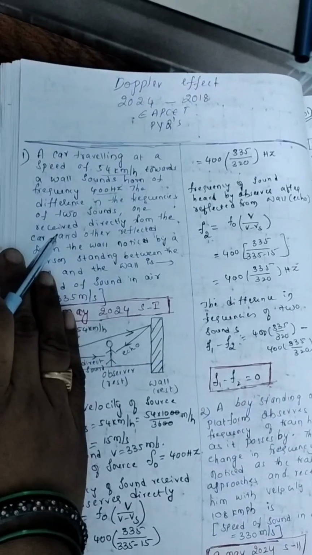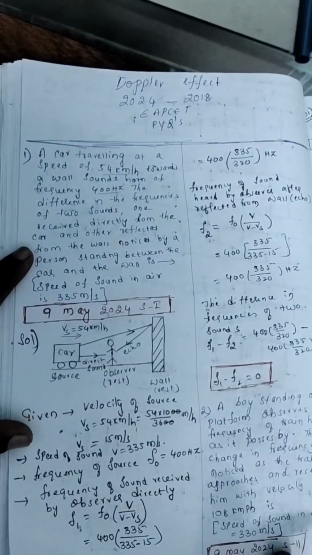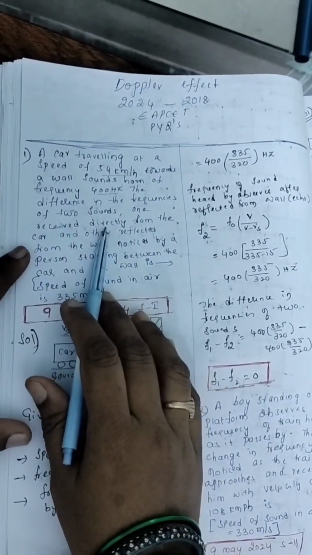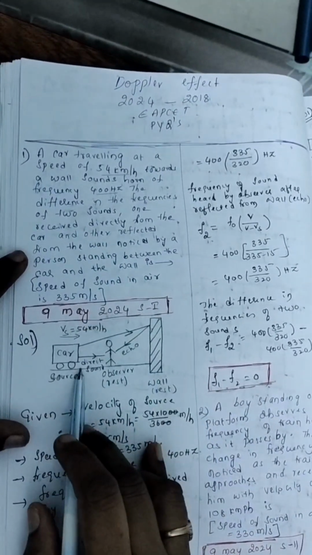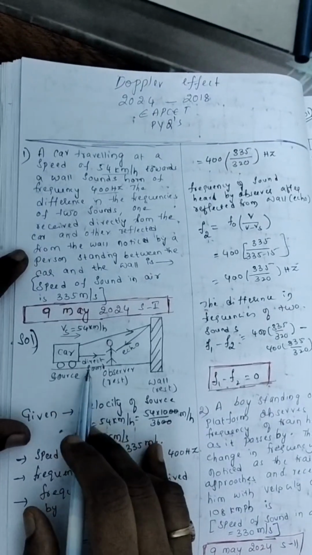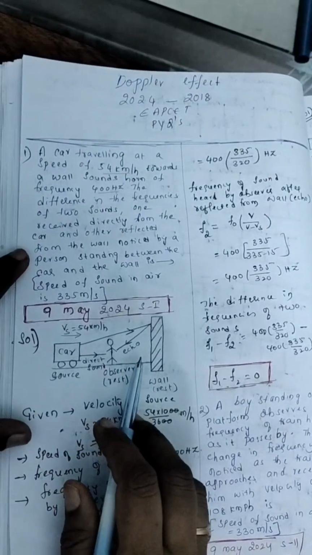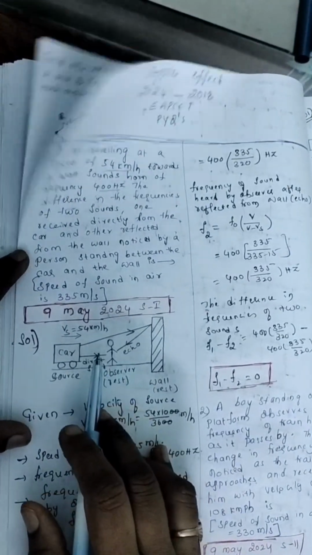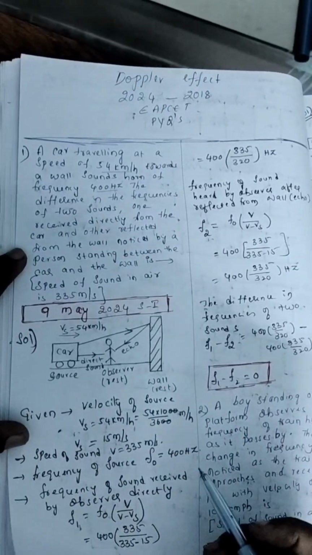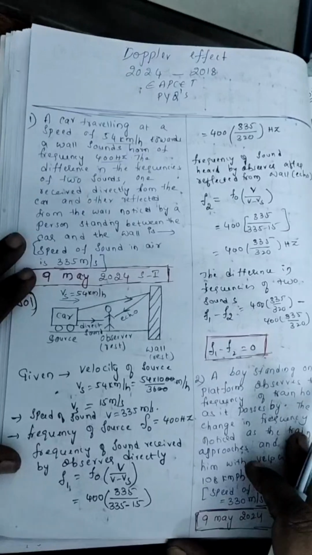Alright, now see. First, for the Doppler effect, remember that whatever is given in the problem, you draw it in the form of a picture, so that you can easily understand whether the source is approaching the observer or moving away from the observer. Depending upon that, you can formulate the formula using the formula which I said to remember.